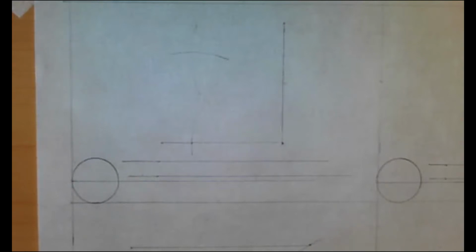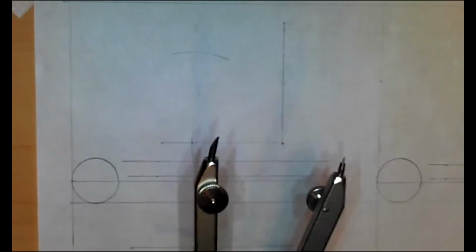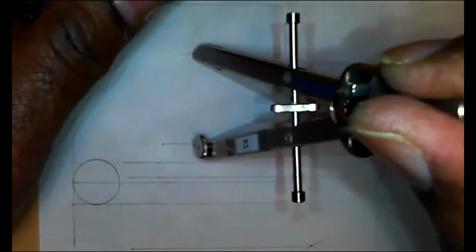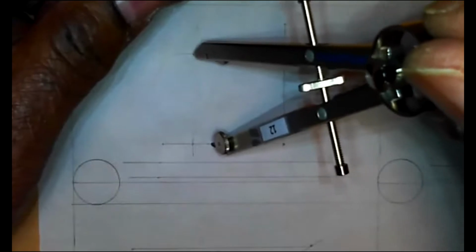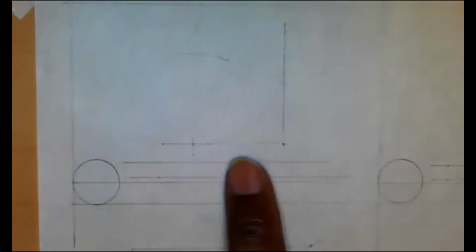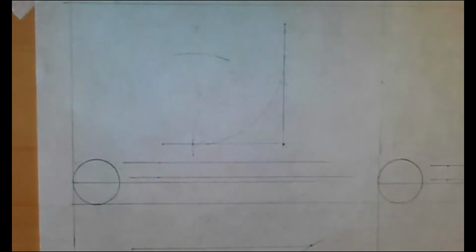All right. So now, using your same compass distance, inch and a half, I'm not going to change it. Now what you're going to do, you're going to place your needle at C and try to be as accurate as you can. At C, your needle at C, and then you're going to draw an arc that's going to tangent. See that? That arc there. So you see how that's working? Cool.